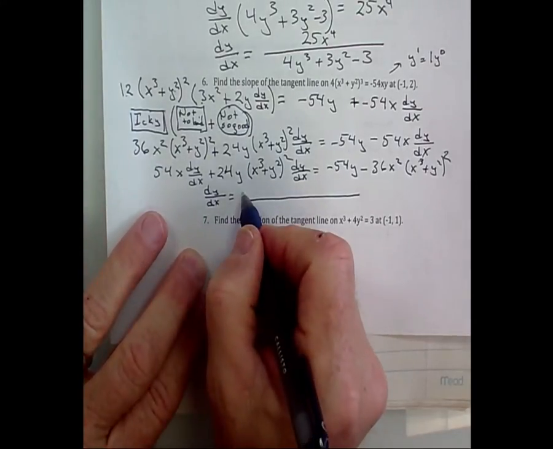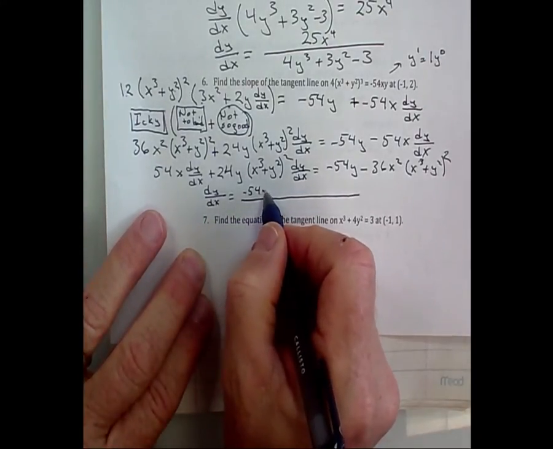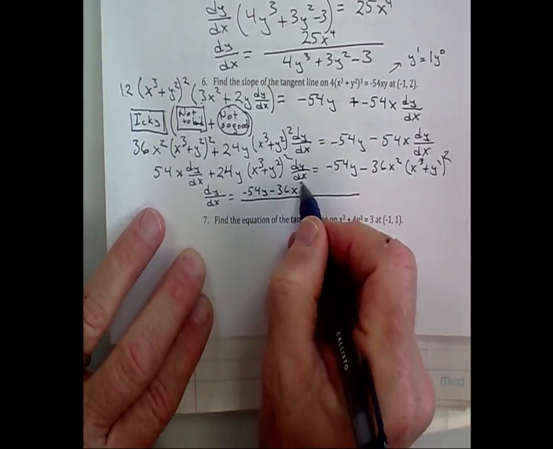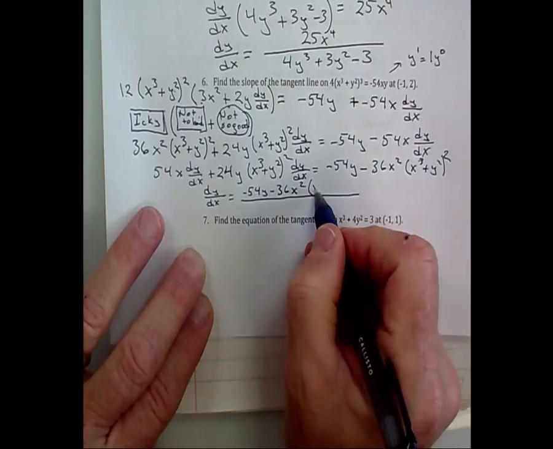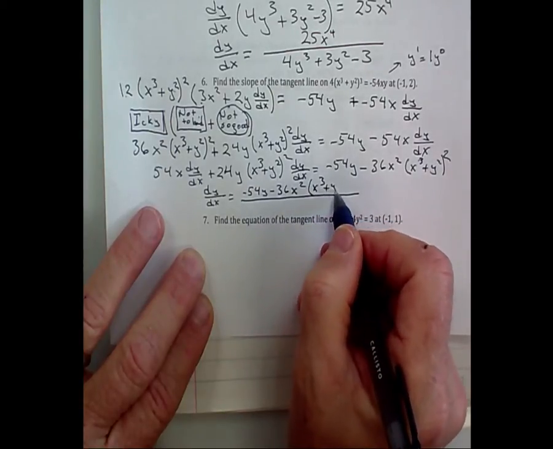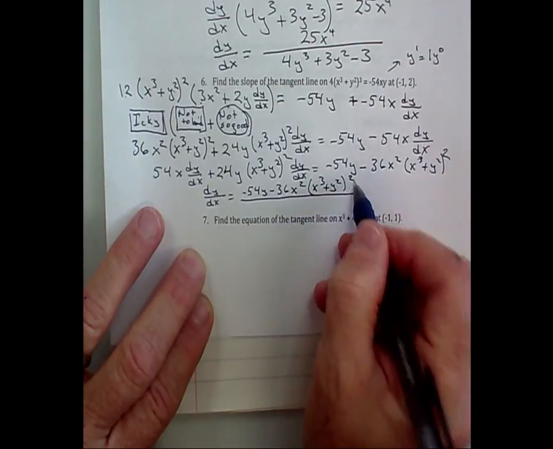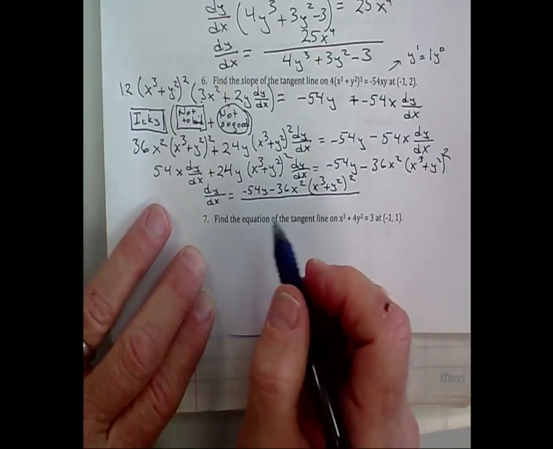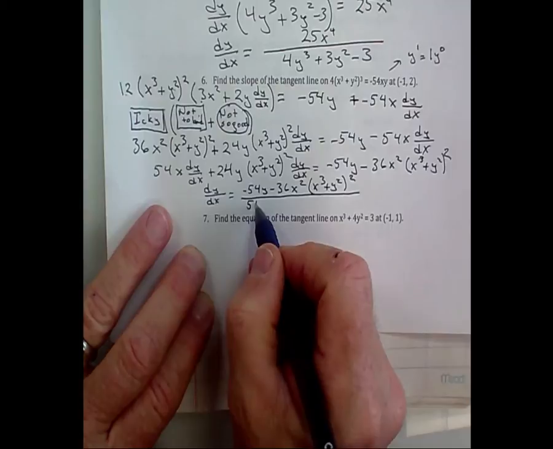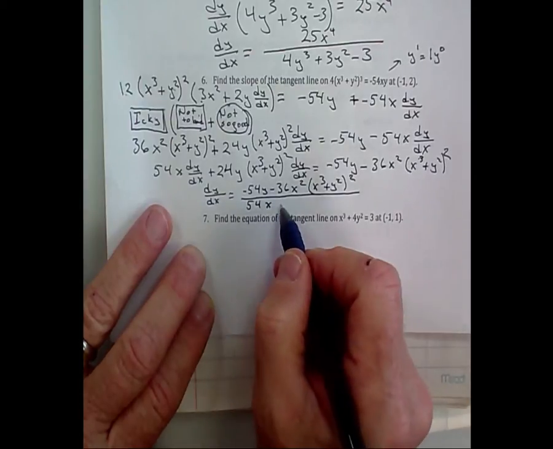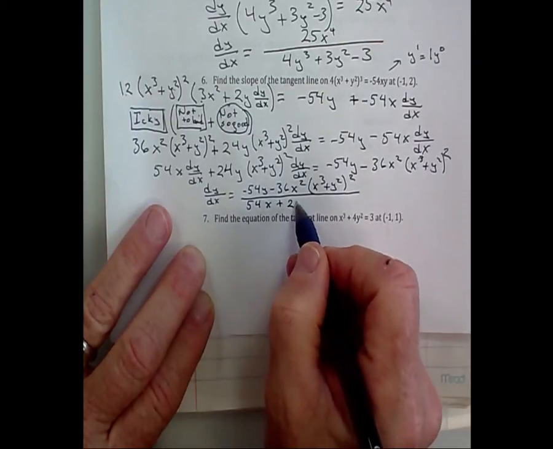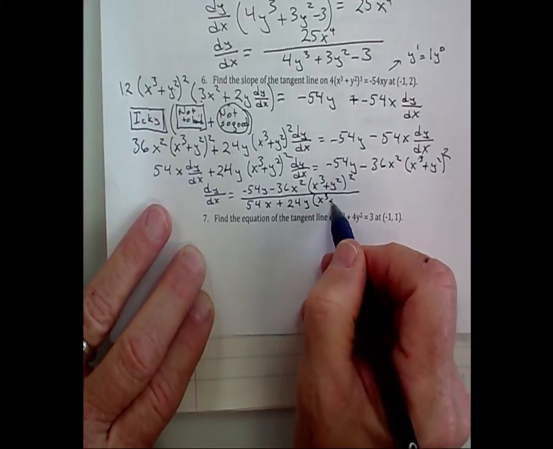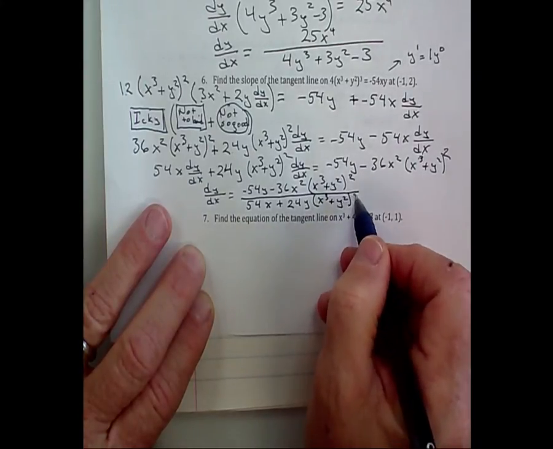And on top here, I got negative 54y minus 36x squared times x cubed plus y squared squared, over 54x plus 24y parentheses x cubed plus y squared squared.